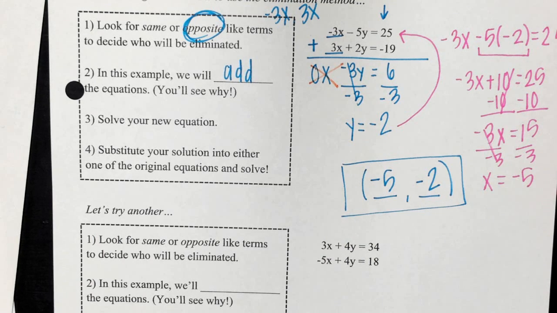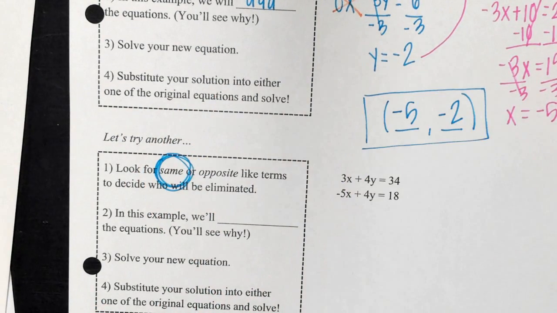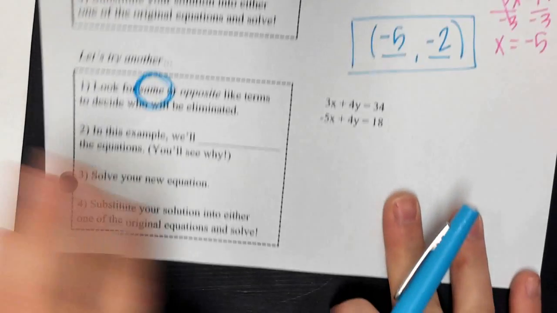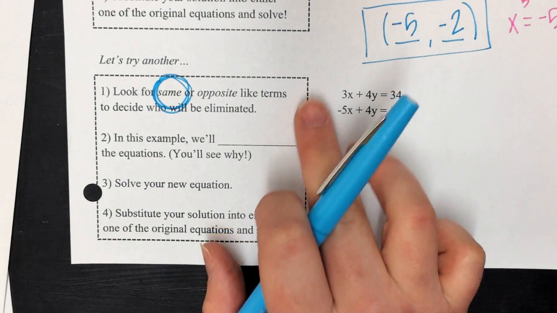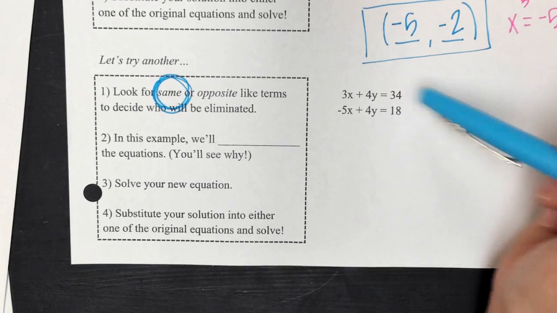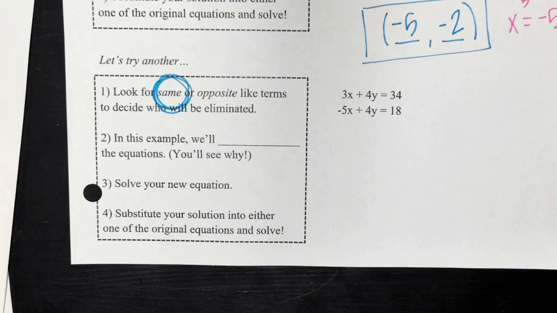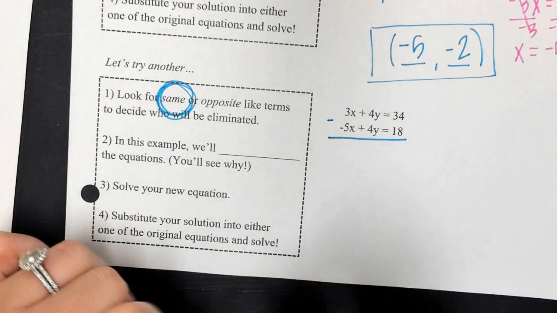Now we're going to do an example using same terms. So in this systems of equations, the same coefficients are 4y and 4y. So would you subtract? Why? Because it's the same. Subtract because it's the same, and because what's 4y minus 4y? 0. Does that eliminate one of my variables? Yes. So good job. Subtract.